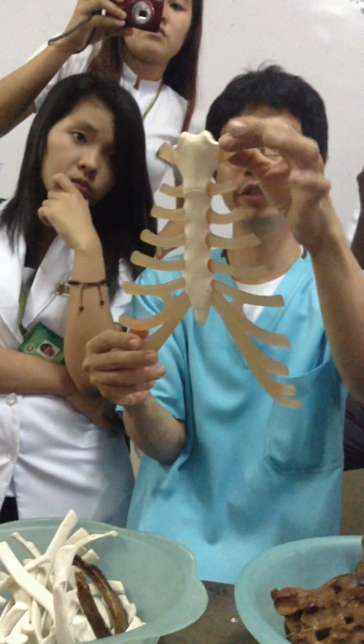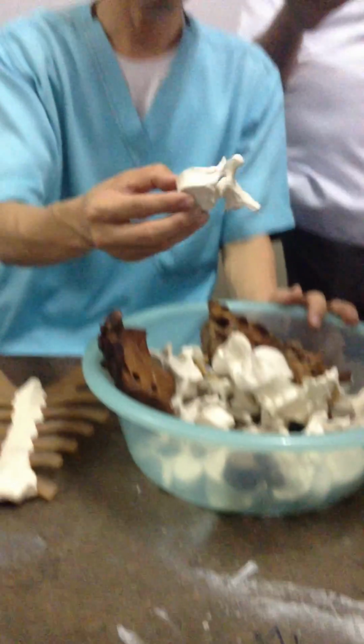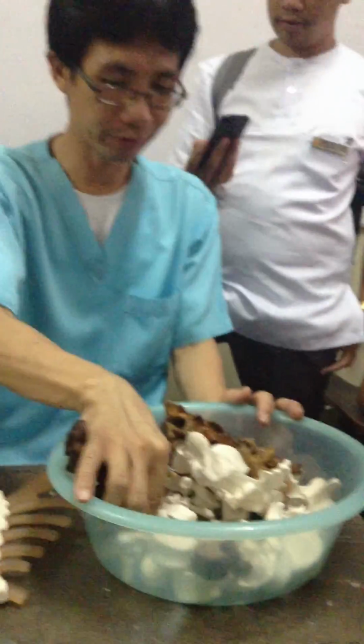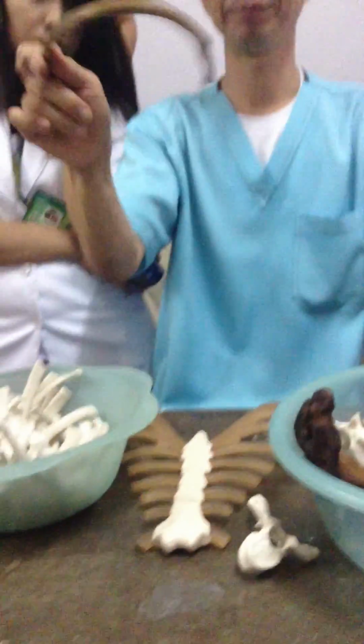The next joint, between the sternum and the costal cartilage, is the chondrosternal joint: first, second, third, fourth, fifth, sixth, seventh. Okay? We're not going to discuss the thoracic vertebra, so let's proceed to the rib.